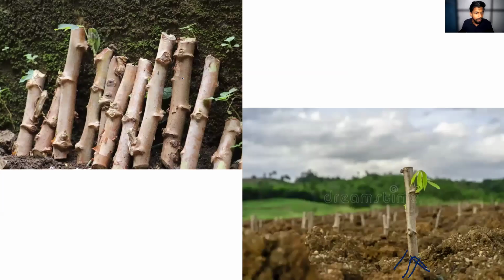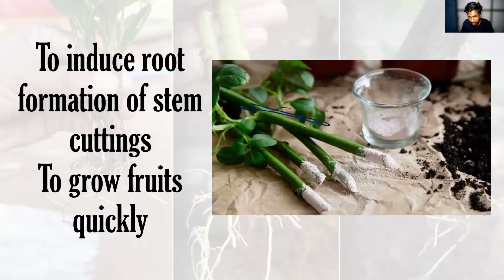Look at this picture, my dear. Here we can see the stem cutting. Stem cutting means we cut a stem and take it, and that is called stem cutting. So we have the stem cutting, and here we have applied those two plant growth hormones before planting into the land. So they can see the function.